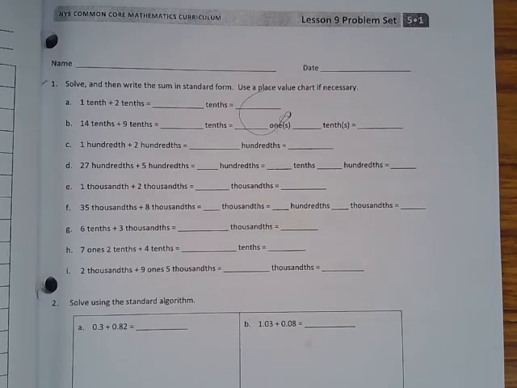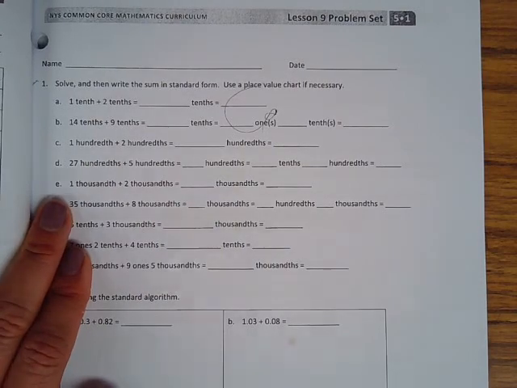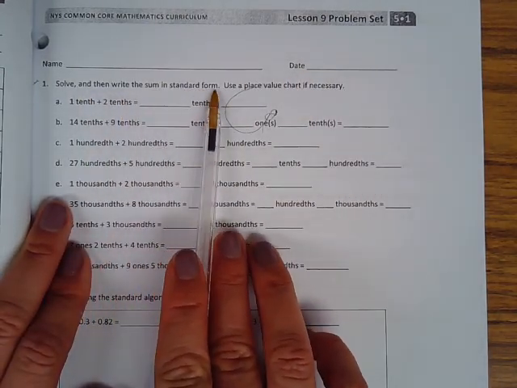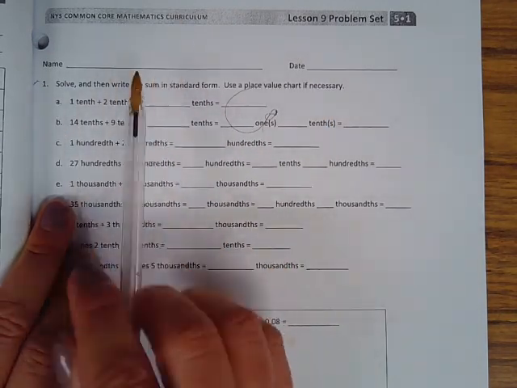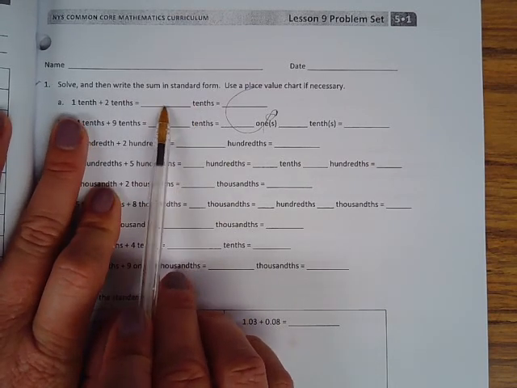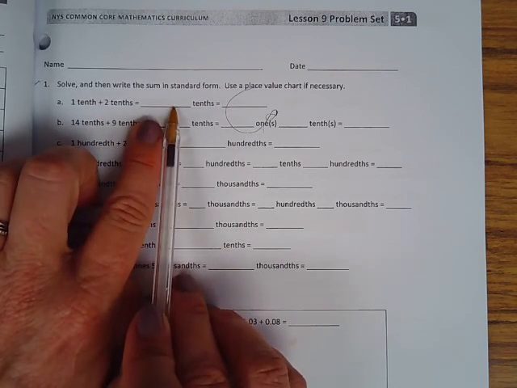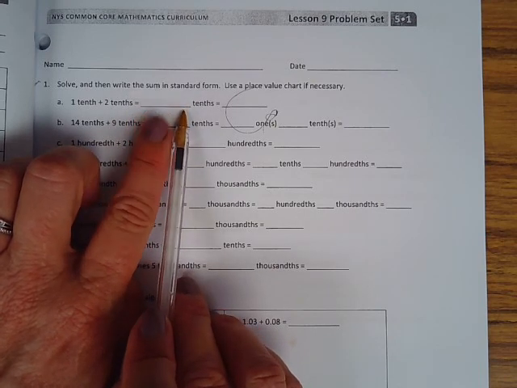All right, let's talk about this problem set really quick. So in our problem set, here we go. So solve and then write the sum in standard form. Use place value chart if necessary. So you're going to write, what is 1/10 plus 2/10 equals, show me with your fingers. 1/10 plus 2/10 equals 3/10.